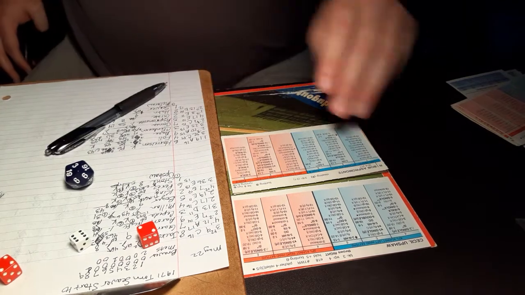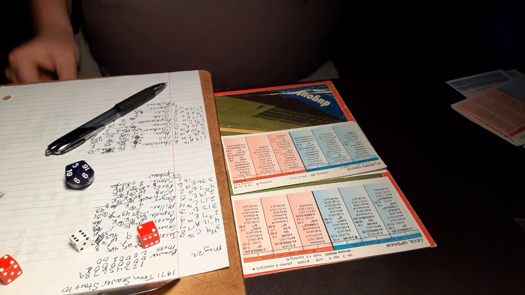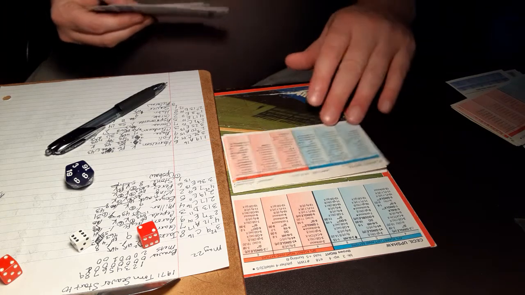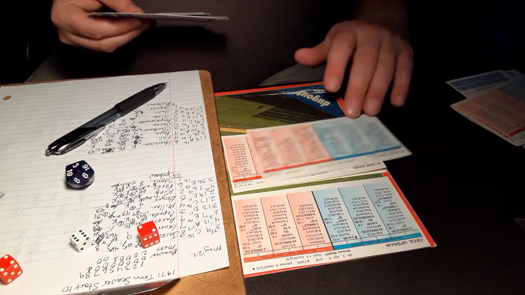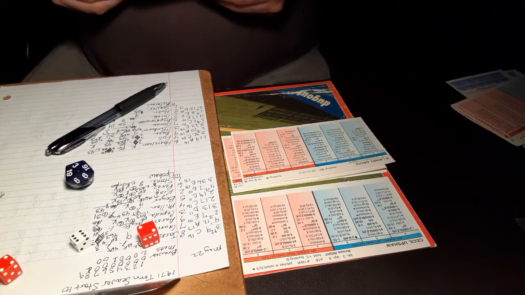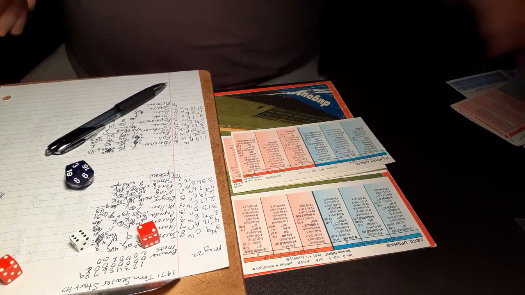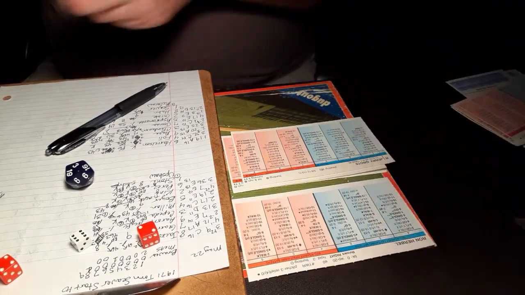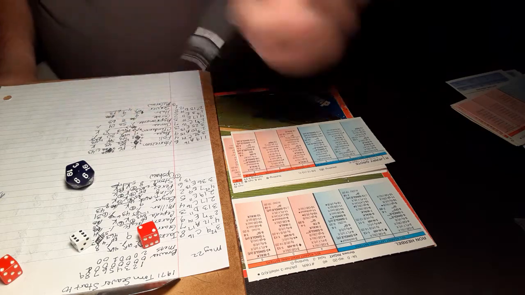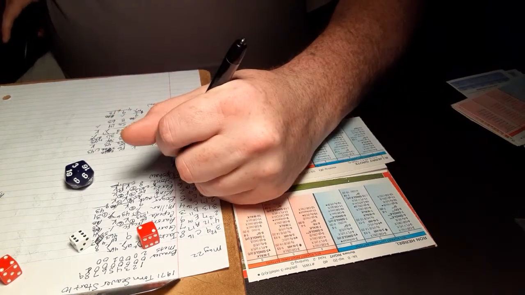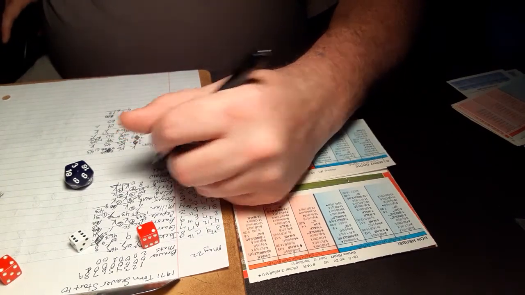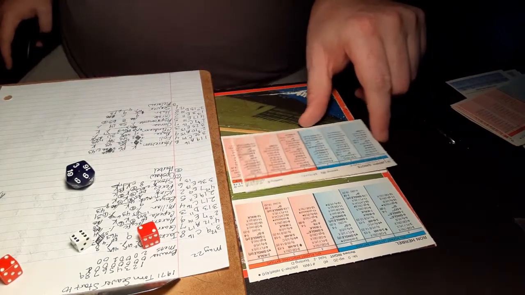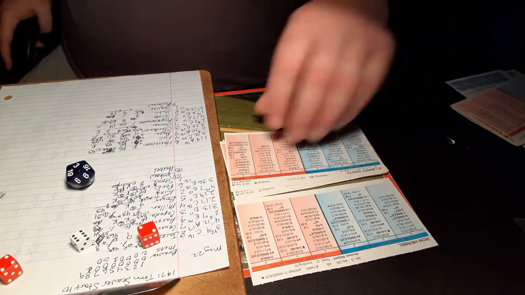Do we want to pull Upshaw for another righty? Or maybe... yes, we will put Ron Herbell in. Upshaw goes an inning and a third. All right, so Herbell will face Jerry Grody.